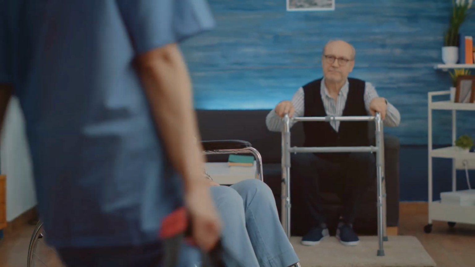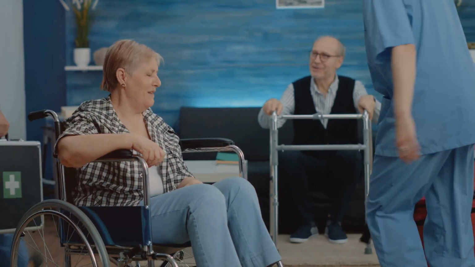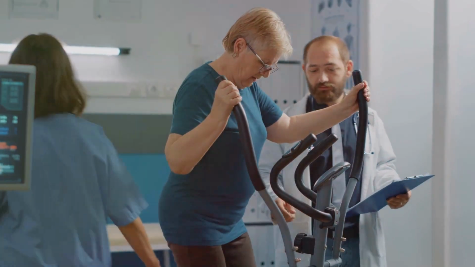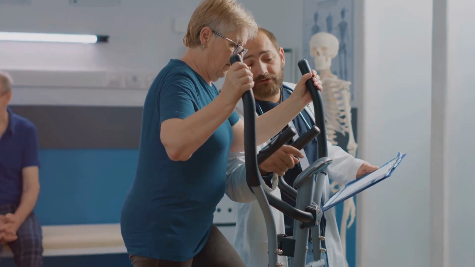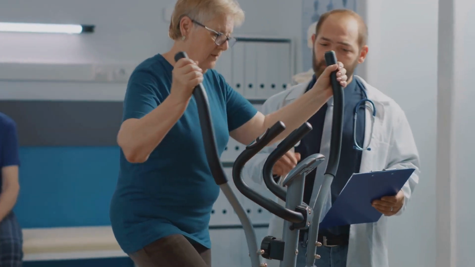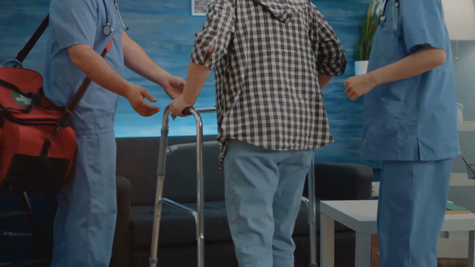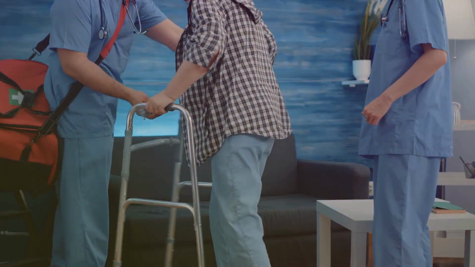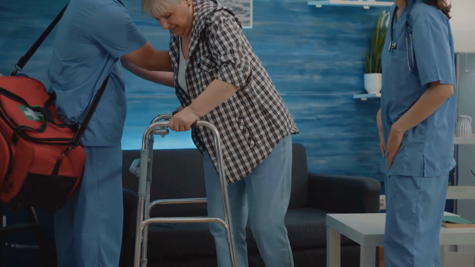Living with arthritis requires adapting to the limitations it imposes. It's important to stay active, maintain a healthy weight, and protect your joints from further damage. Assistive devices, such as canes, walkers, and grab bars, can make everyday tasks easier.